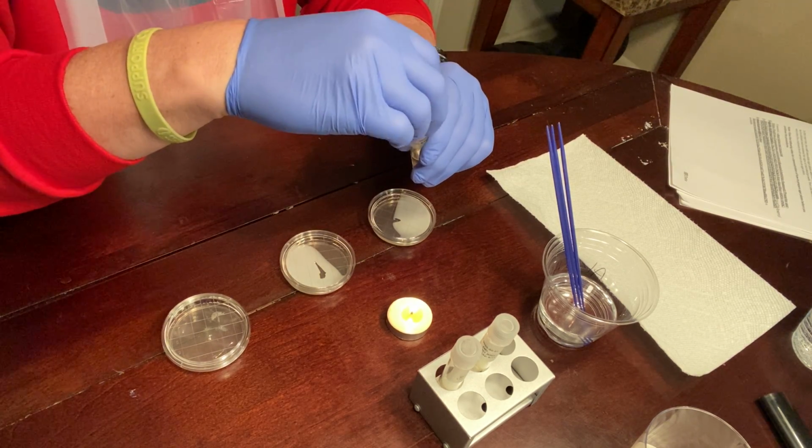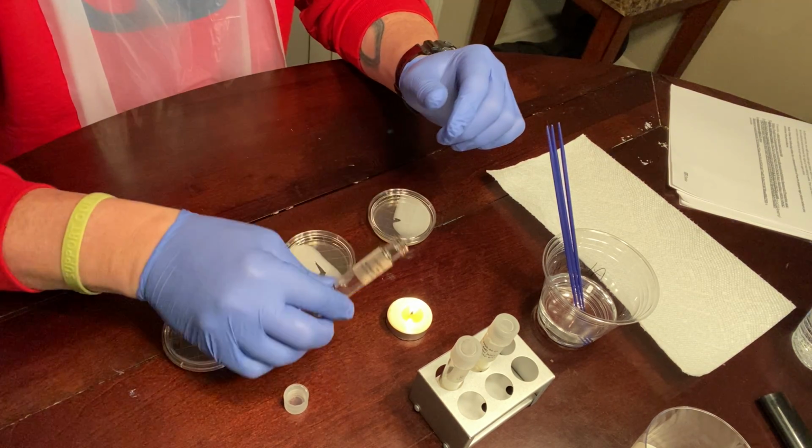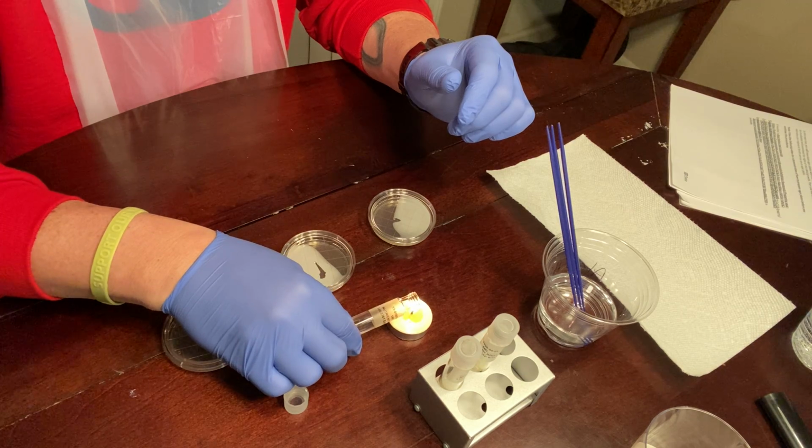So I'm going to remove the cap. Sterilize the lip here.